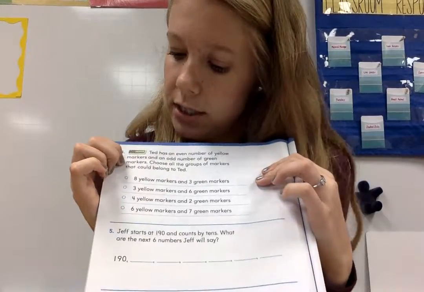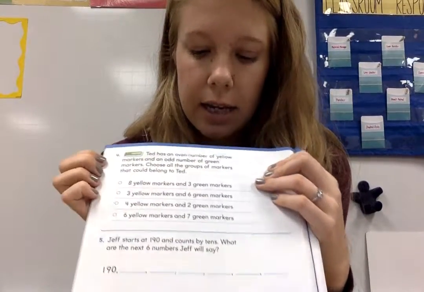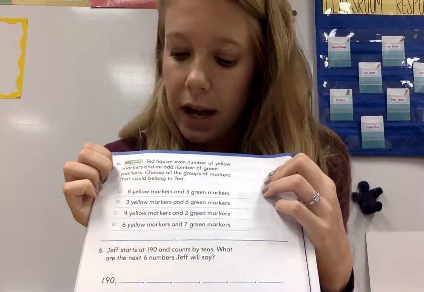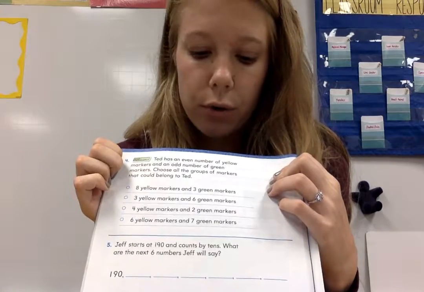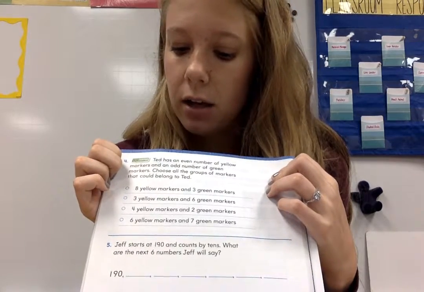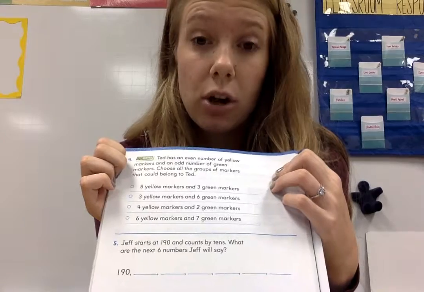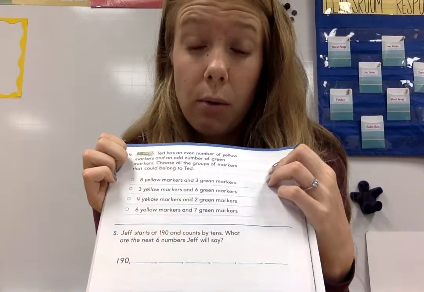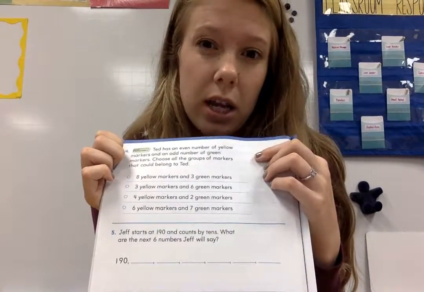On the next page, it says, Ted has an even number of yellow markers and an odd number of green markers. Choose all the groups of markers that could belong to Ted. I'm going to cross out 2 of these options, and I want you to look at the options and tell me, could that be what he has or could that not be what he has? If it's not what he has, just don't circle it. So again, he has an even number of yellow markers and an odd number of green markers.